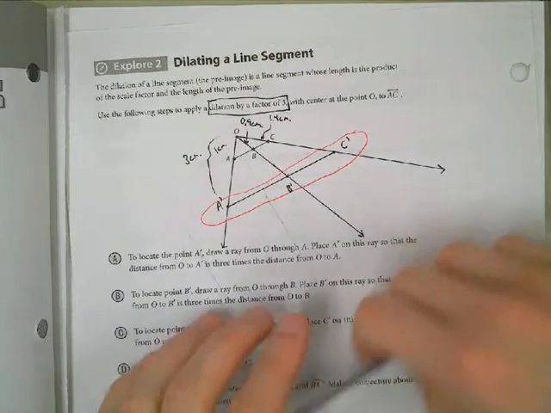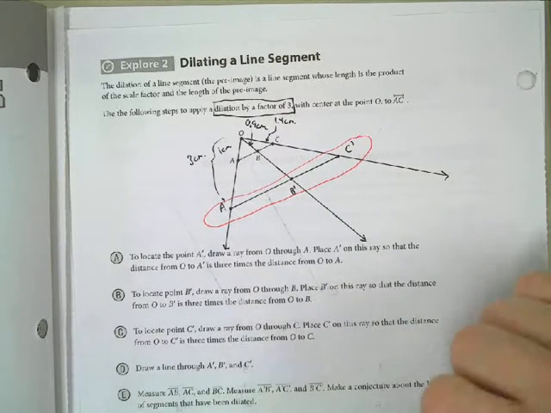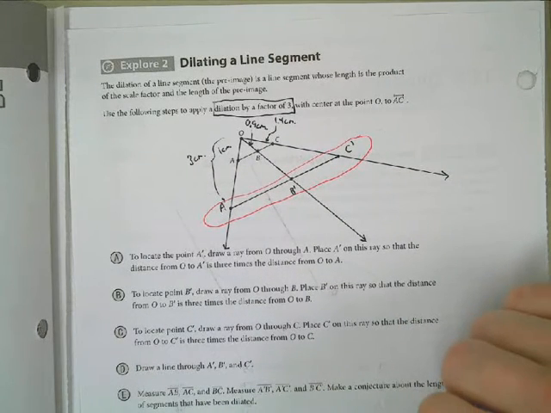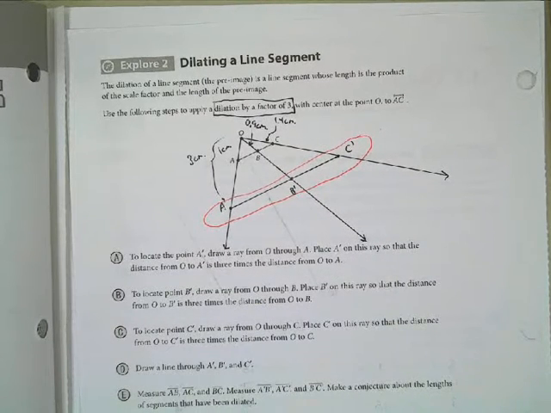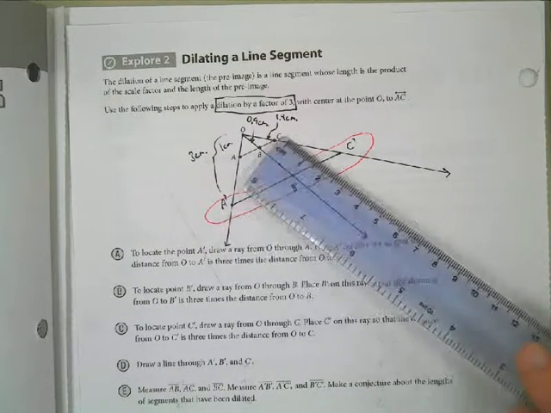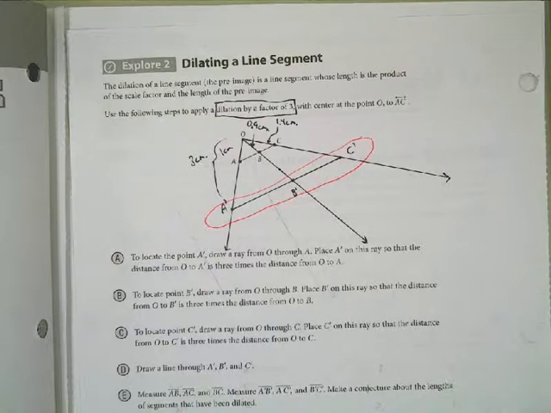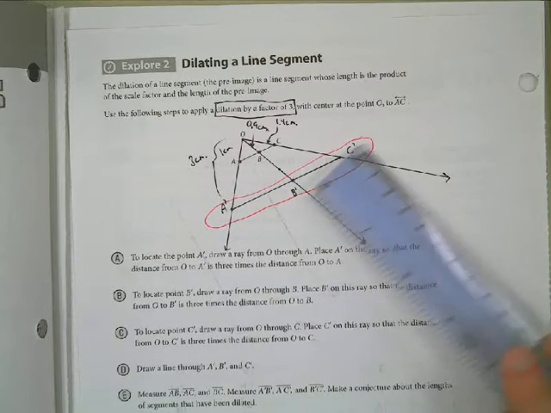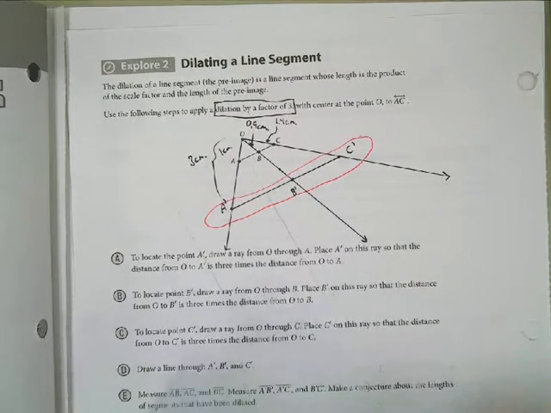Okay, so there's A prime, B prime, C prime, right? We create that new segment. Does anyone see any relationships, for example, between the segment AC and A prime, C prime? Any relationship you can see there? They're straight lines, okay. They are parallel, yes. If we made them lines and extended them forever, they would never intersect. They are parallel, exactly right.